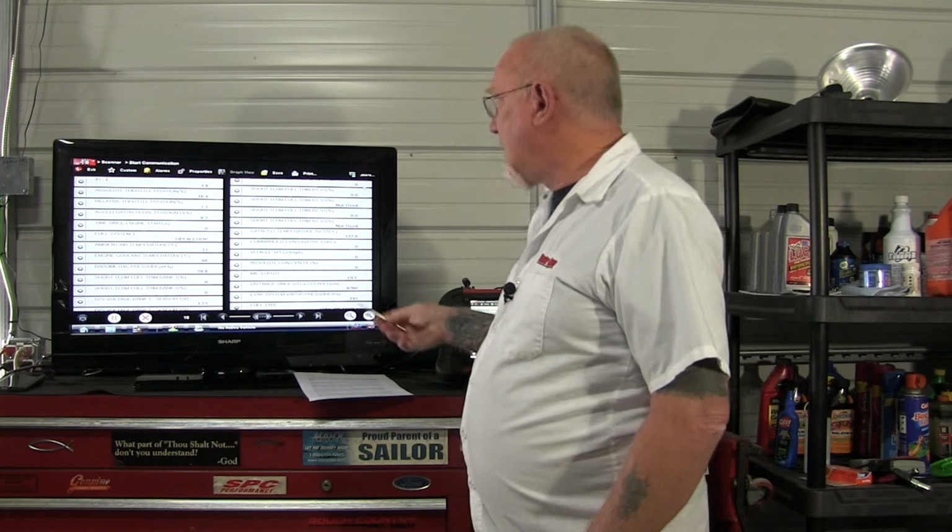But what I want to point out here is there's no need for you to have all of them refreshing at the same time. It takes some time for the scan tool to communicate with the ECM, and it's pretty much like going down the list. It's asking the ECM, okay, how about short-term fuel trim bank 1 sensor 1? And the ECM says, here's the number.